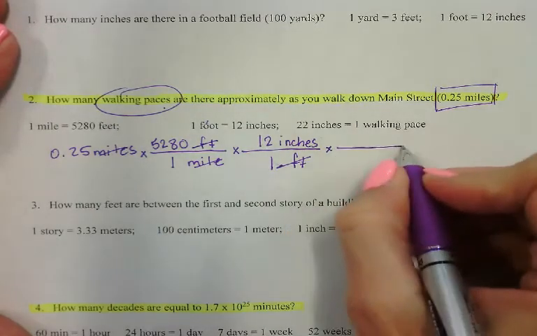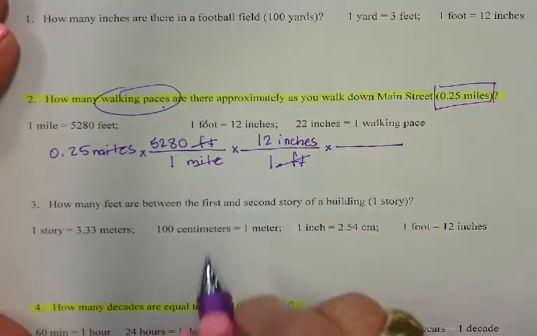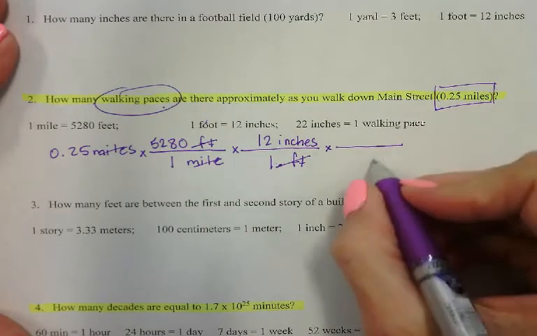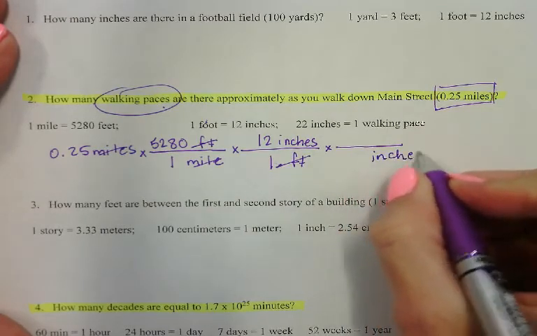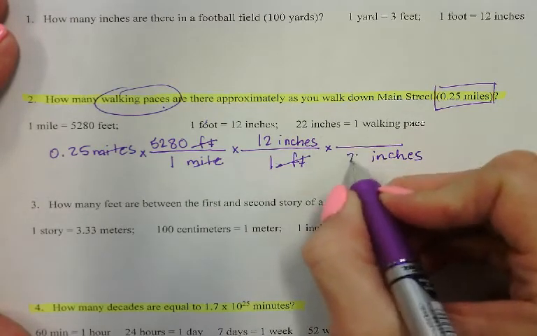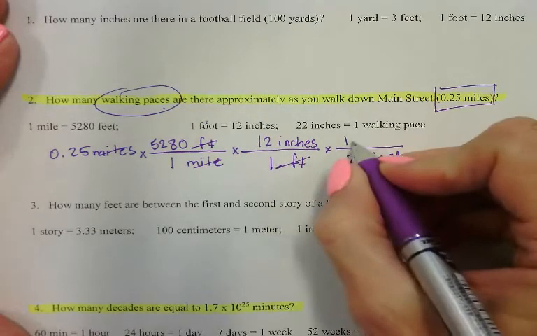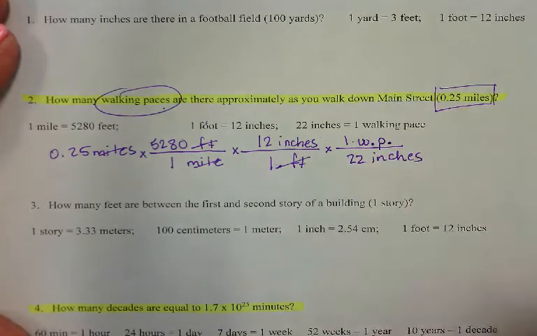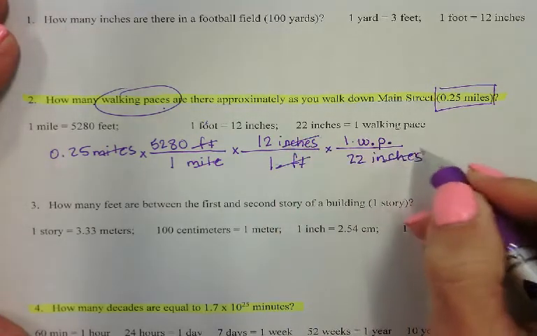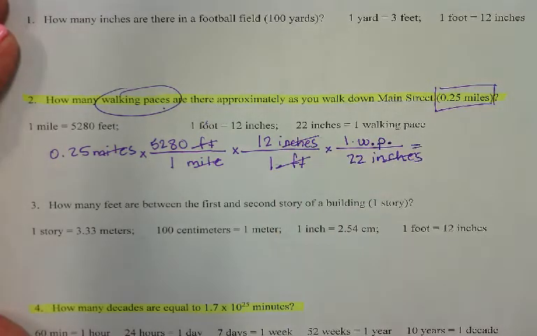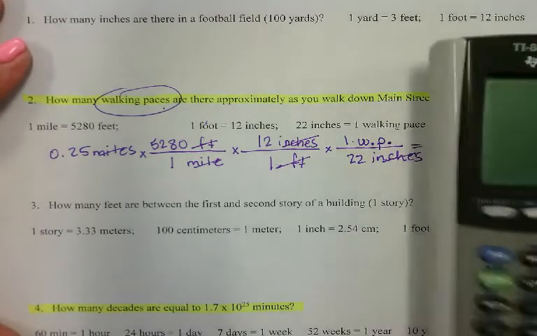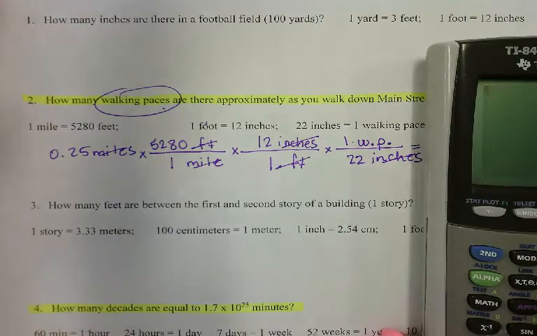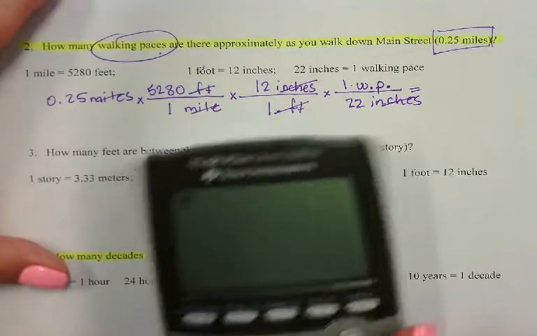And then it says there's 22 inches in a walking pace. So I just go down the inches. 22 inches in 1, I'm going to put WP for walking paces. Okay, inches cancel, and I've got walking paces. So let's see what that is. Get the calculator here, and let's see. Just trying to put it here so you can see it.